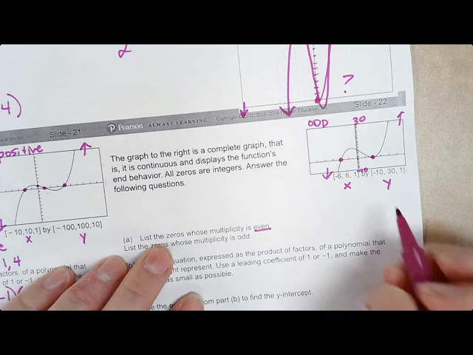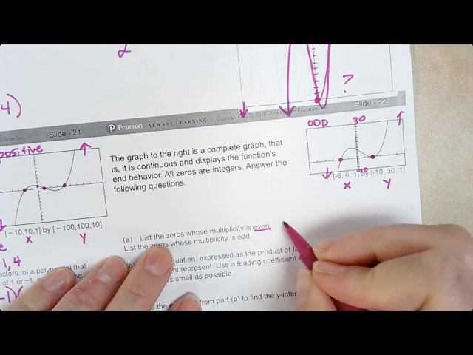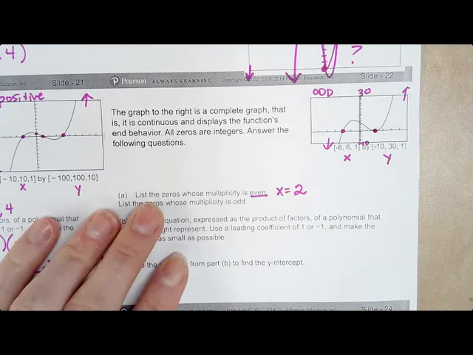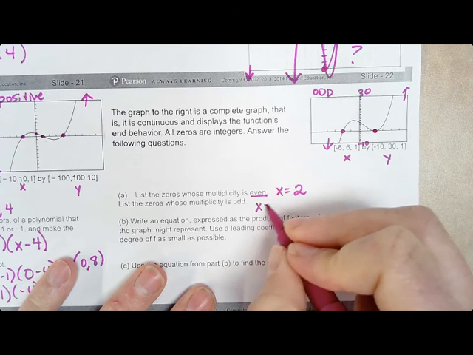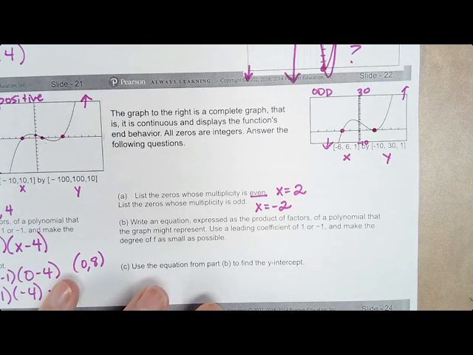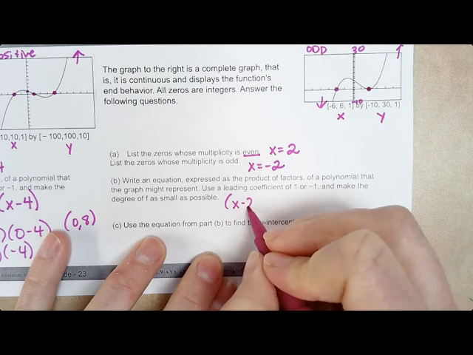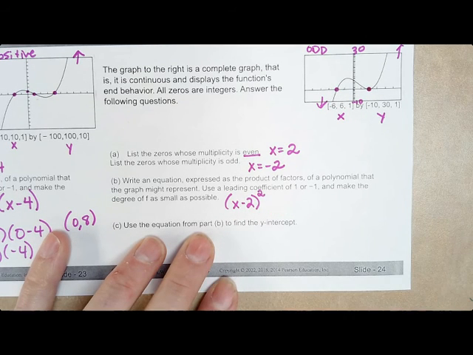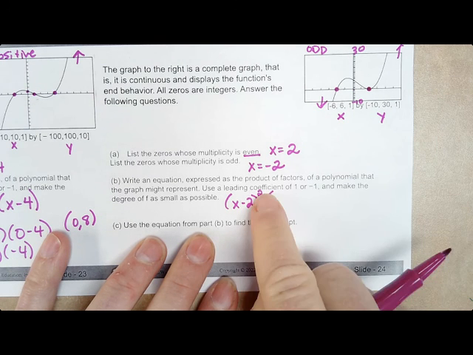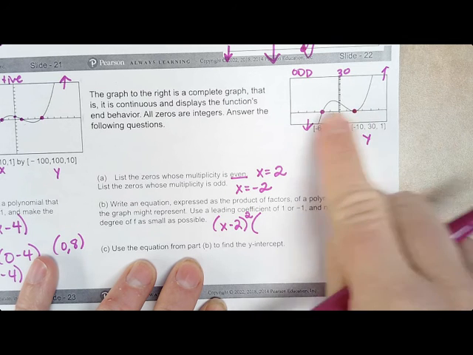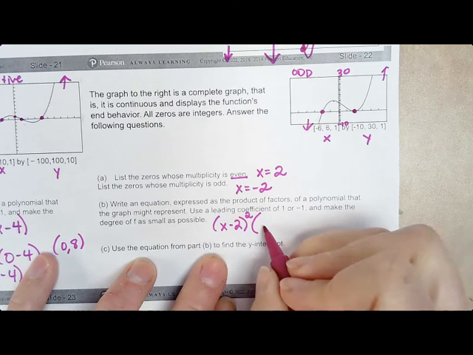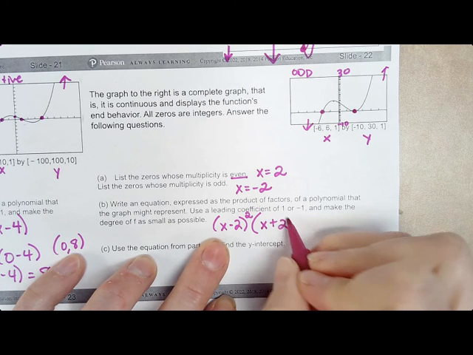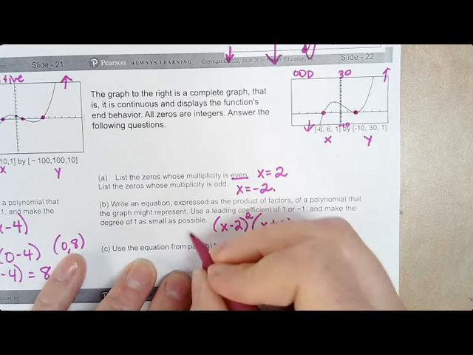The multiplicity that is even, that's where it changes direction. So that would be this one. It's going by 1, so x equals 2. The multiplicity that is odd would be at -2. So in order to write the equation, we could write this as x minus 2. Since it's even, we know that this could be squared. Anything to a power that's even. And it's squared because we only have 2 points where it turns, actually. Here's a turning point and here's a turning point. And then this would be x plus 2 to represent this one. This is odd, so it's to the first power. So y equals.